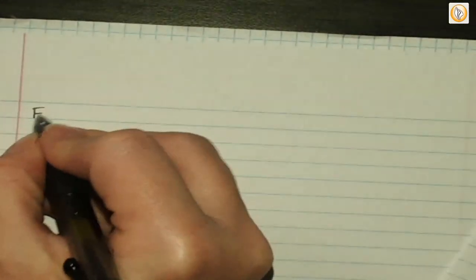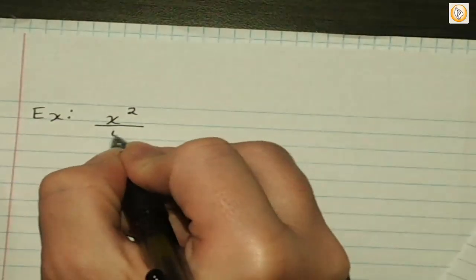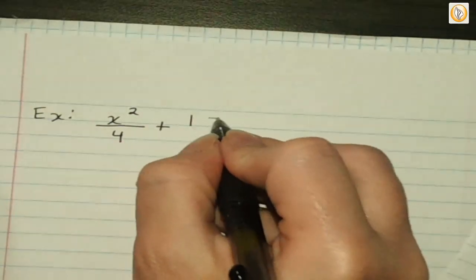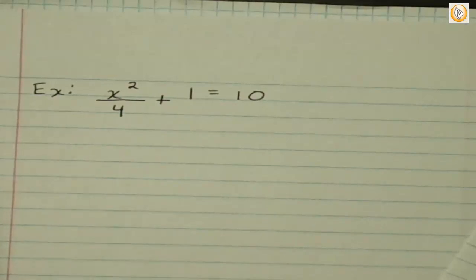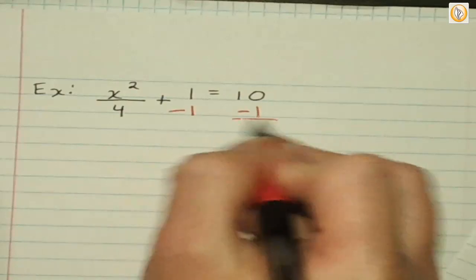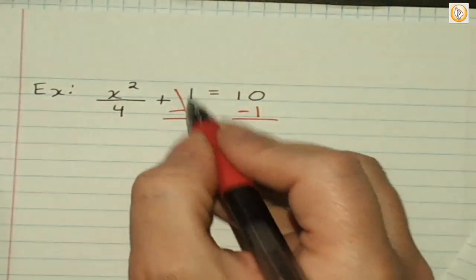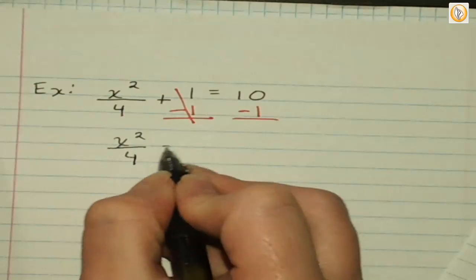Oh, I got one more. Can I do it? Sure. Okay. So next thing. So you do the intruder alert. So minus 1. Very good. She's correct. We're going to subtract 1 on both sides first, which gets you x squared over 4 equals 9.